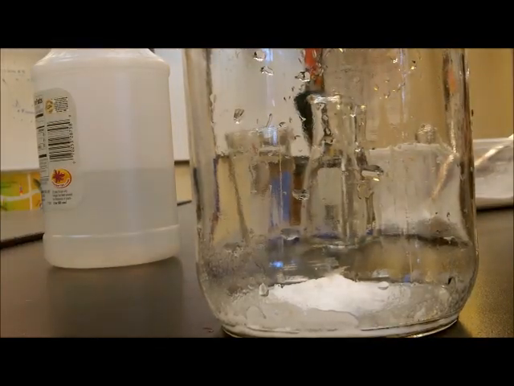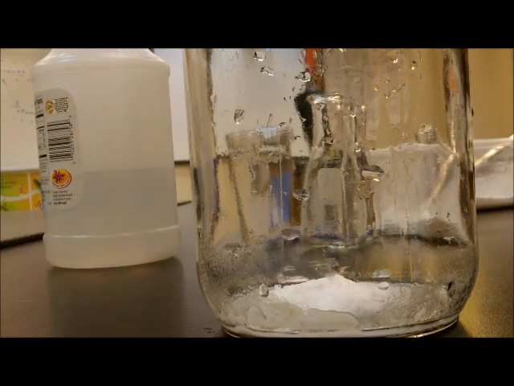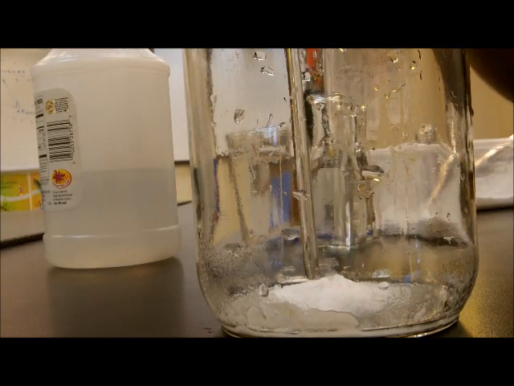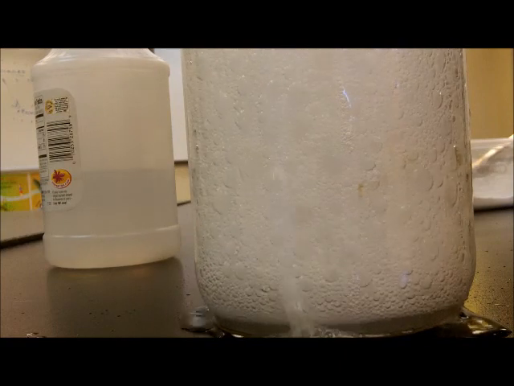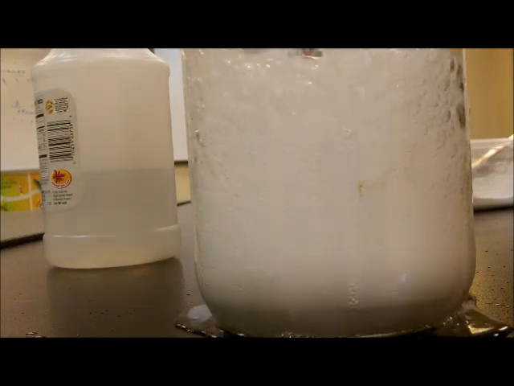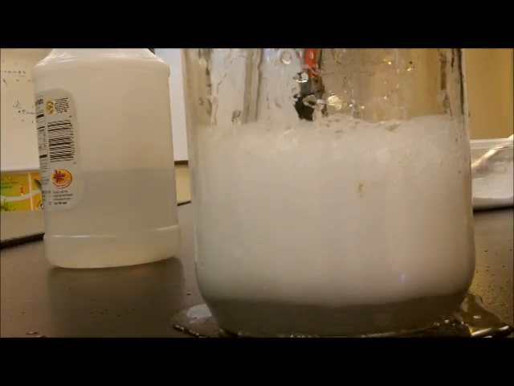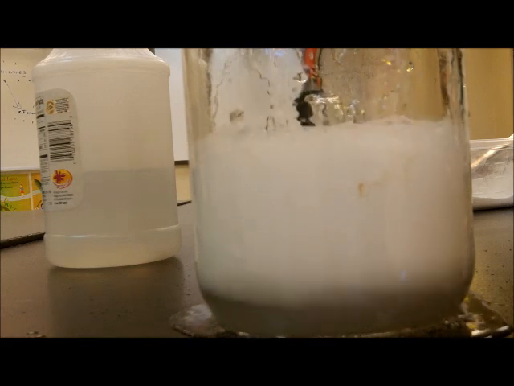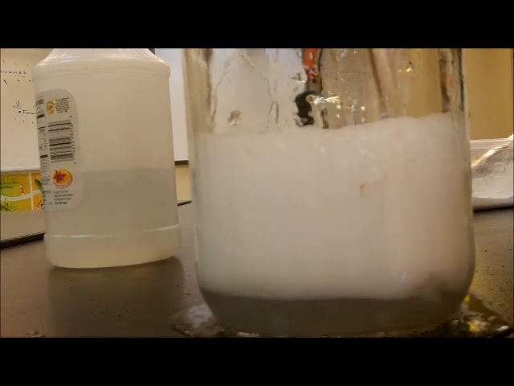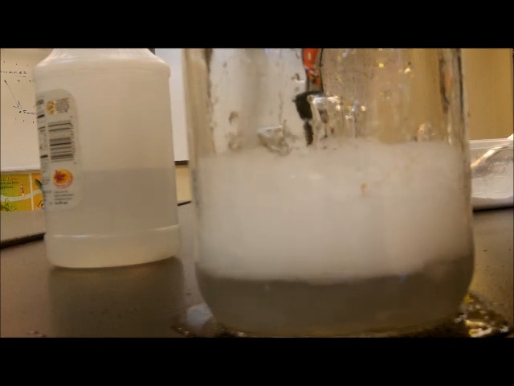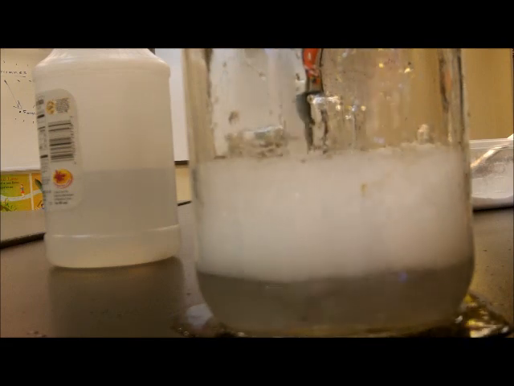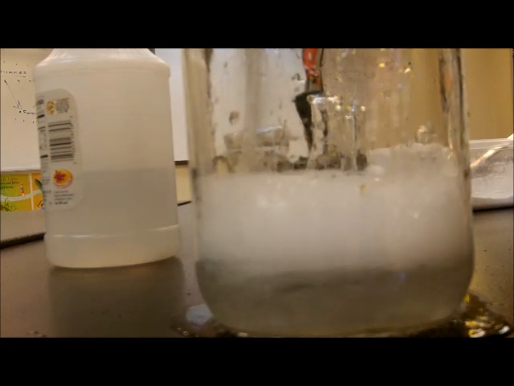Okay, we're ready to do 2 grams. Ready, set, go. You might also make an observation about the amount of bubbles and the amount of foam that's produced with each of the 3 different amounts.